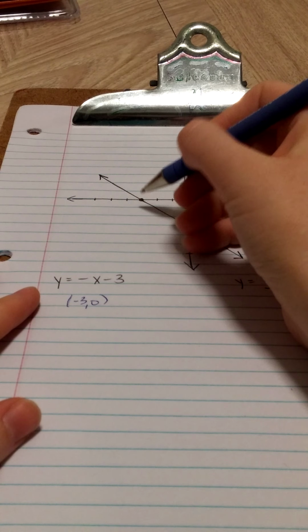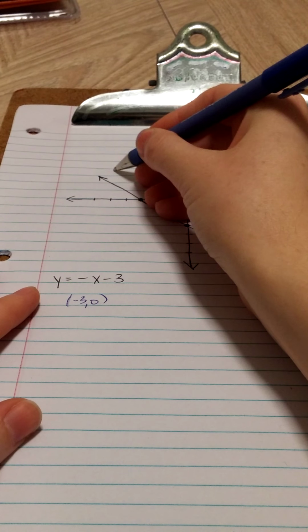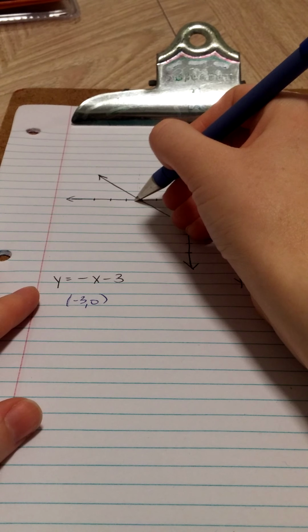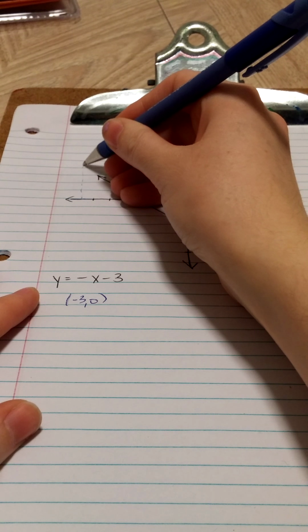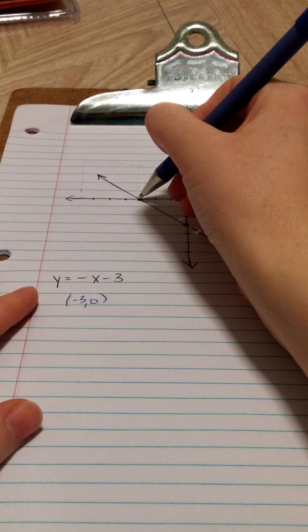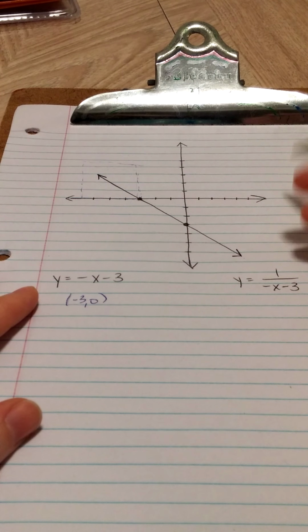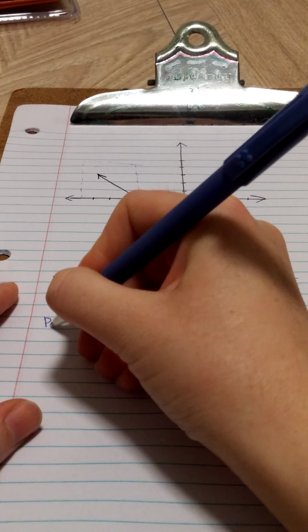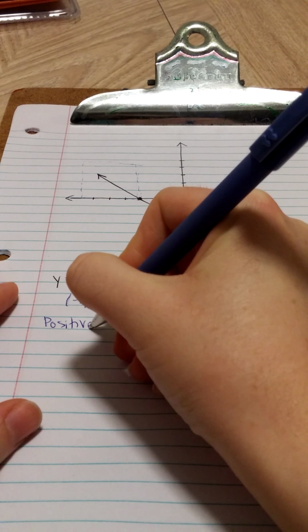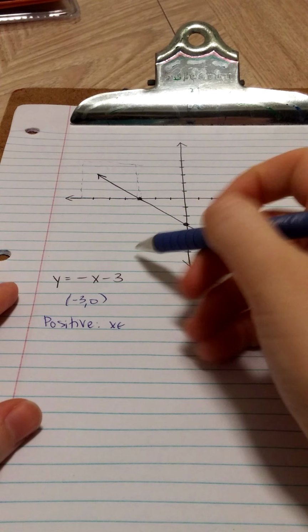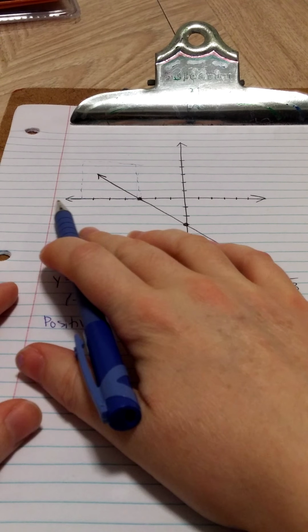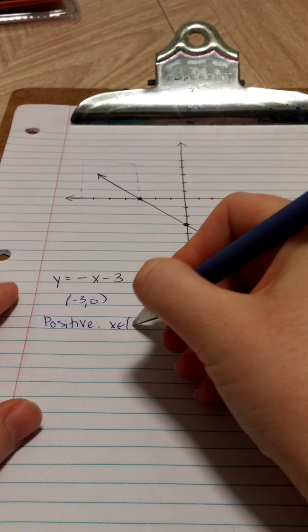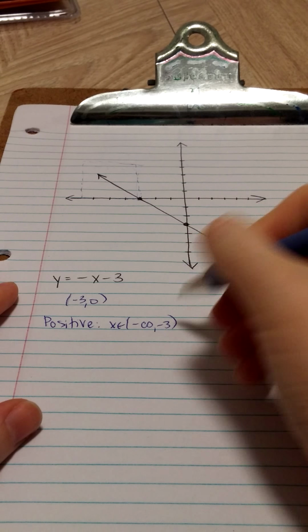So the graph that occurs before -3, anything before -3, is only in quadrant 2, and like I said, anything above the x-axis is positive. So we have a positive interval for all the x values from -infinity up to that -3. We're always going to get a positive y value out. So we write that interval here.